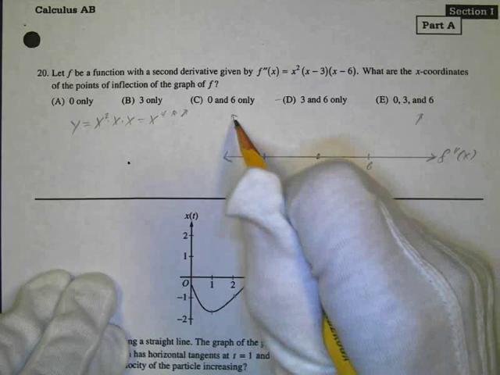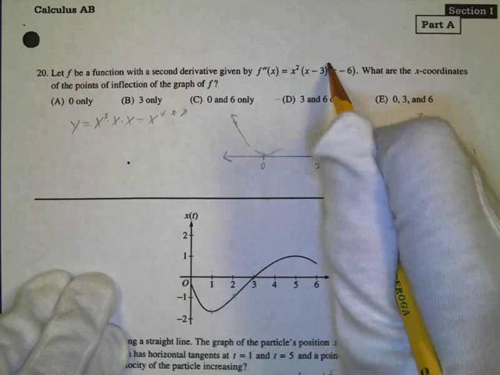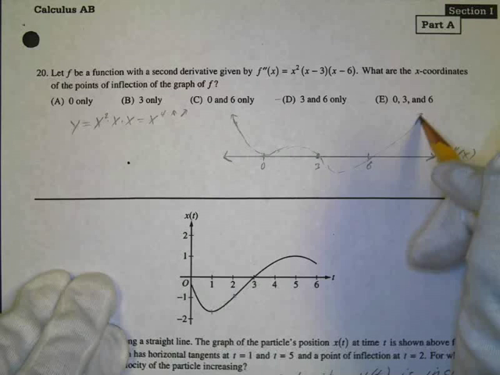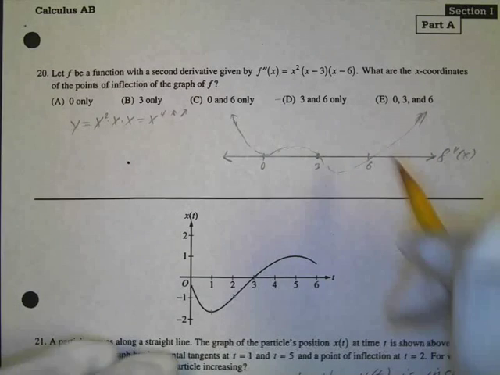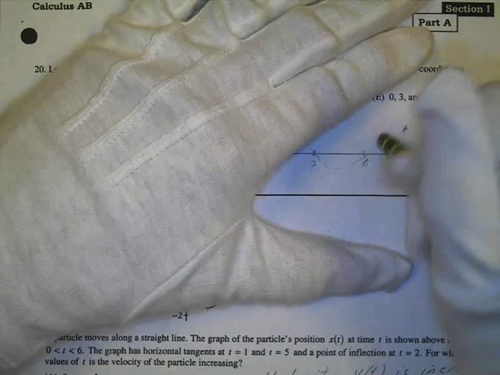So what happens at 0? Well, since that's even, it touches and returns. And at x equals 3, it's odd. That's the first power, so it crosses. And at x equals 6, it's odd, so it crosses. So it looks something like that. Okay?